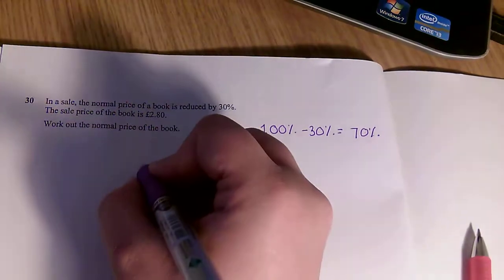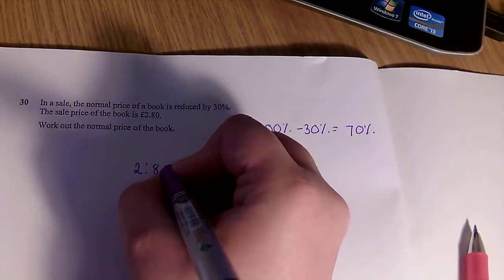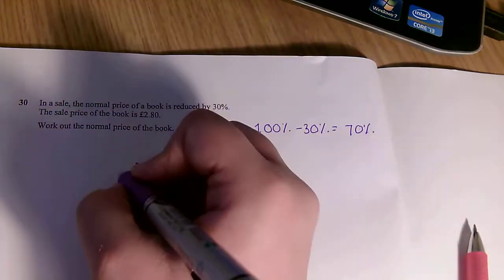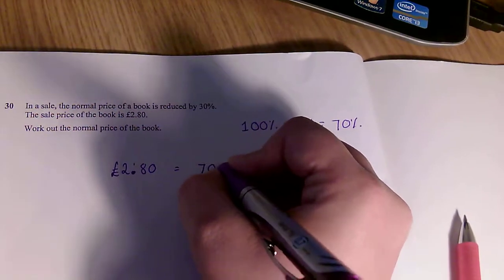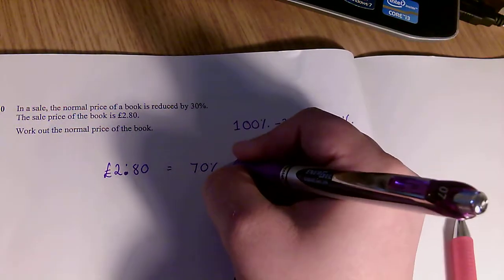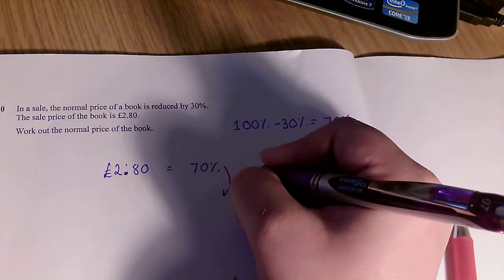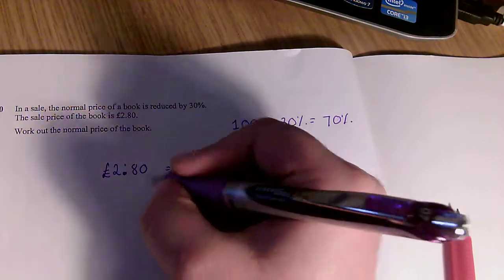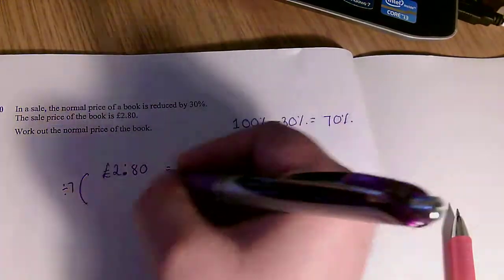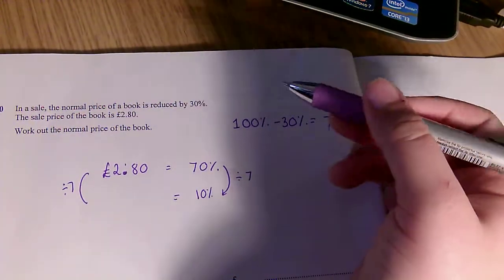So we know that the £2.80 that people are paying, oh, I keep doing my colons there, the £2.80 that people are paying is 70% of the original cost. So let's try and work out what 10% equals. 70% down to 10%, we're dividing it by 7. So let's divide this side by 7 because we're doing the same to both sides because it's got an equal sign.